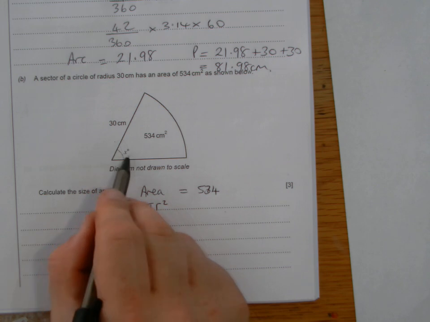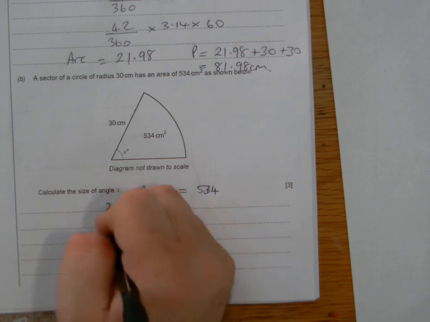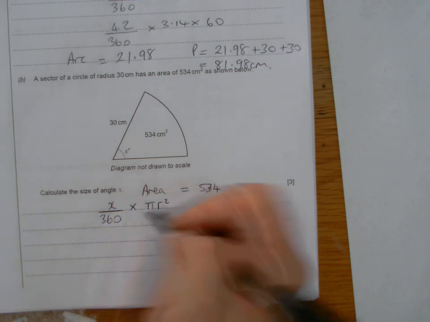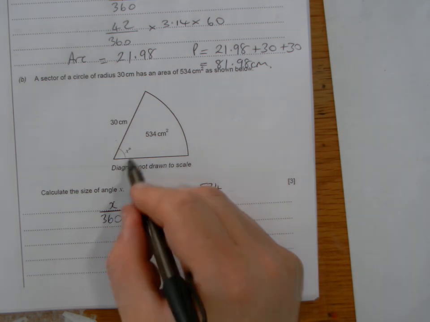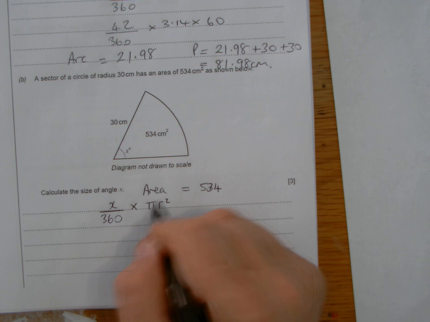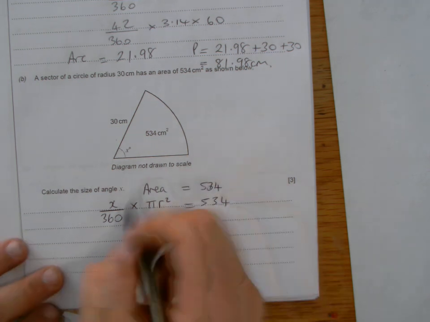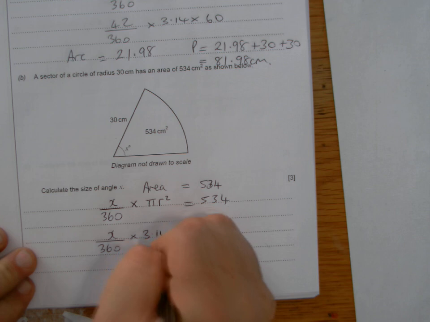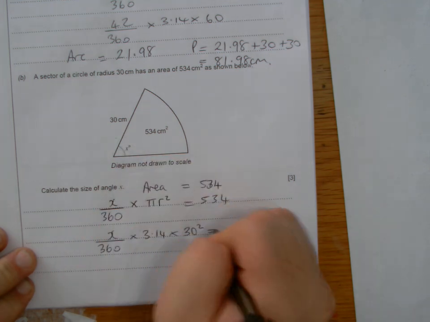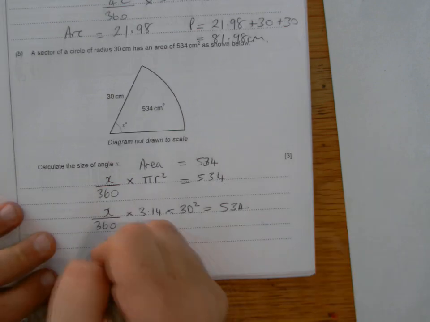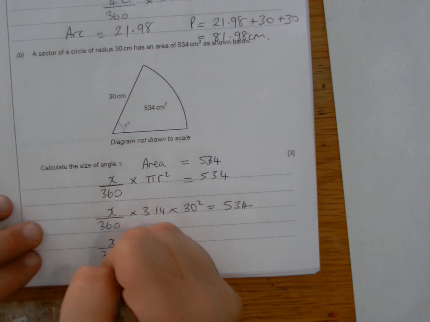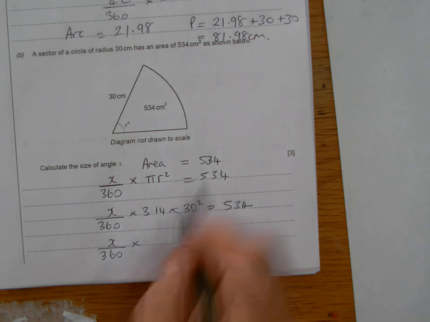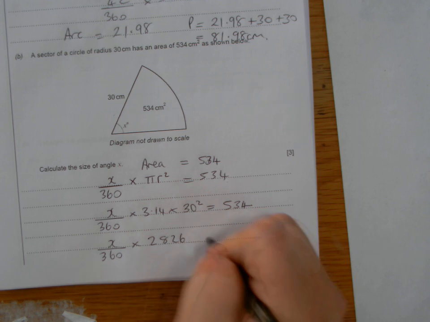And to get the fraction, it will be this angle X out of 360 of the area of the circle. So the fraction will be X degrees out of the total of 360. That's the fraction of the area of the circle, pi r squared, which is 534. So we can put values in. So 3.14 for pi, and the radius is 30, so 30 squared, which is 534. And perhaps what I do next is x over 360 times, maybe we could work this out, because we could do 3.14 times 30 squared, which is 900, so we get 2826 here equals 534.